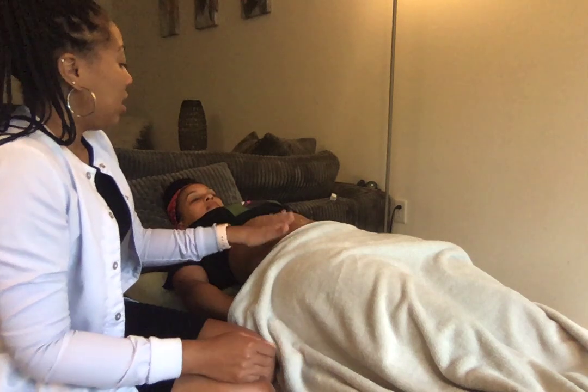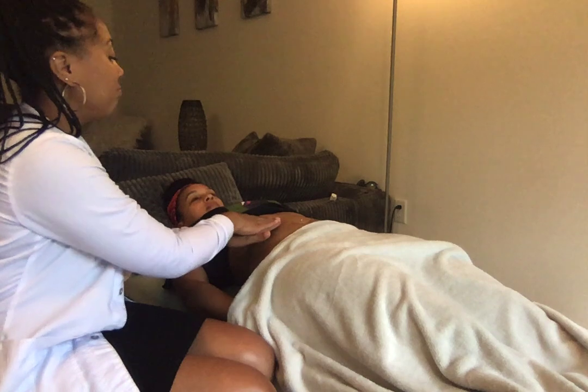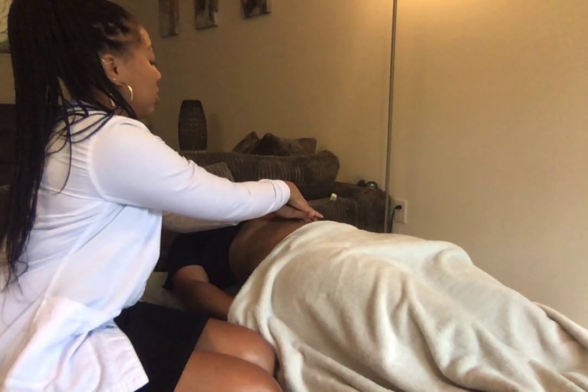Now I'm going to do light palpations on your abdomen first, starting in the right lower quadrant. Right upper quadrant, left upper quadrant, left lower quadrant. Any pain or tenderness? No. No pain or tenderness noted. Also did not feel any bulges or masses.